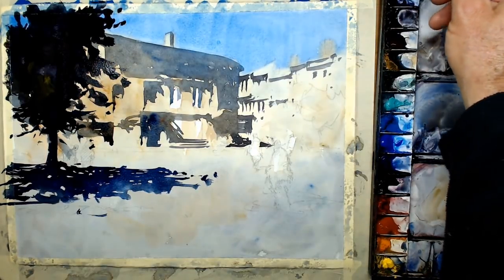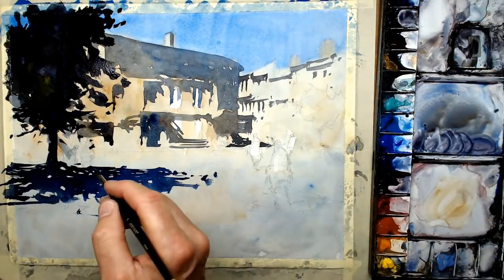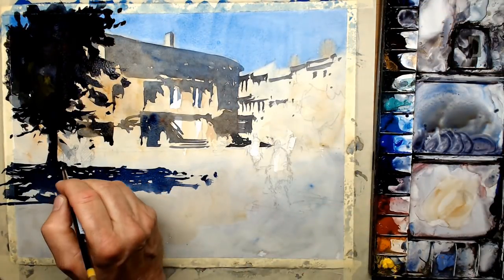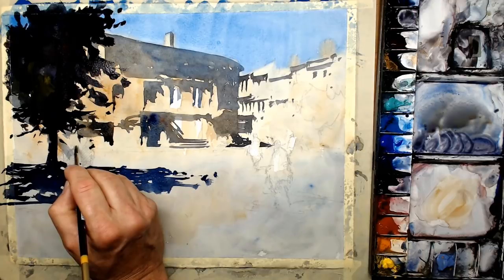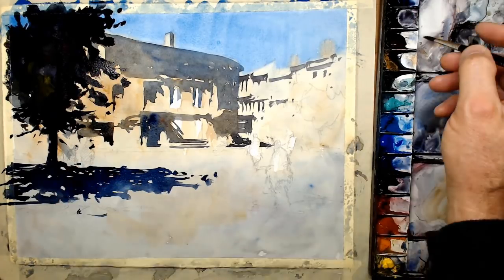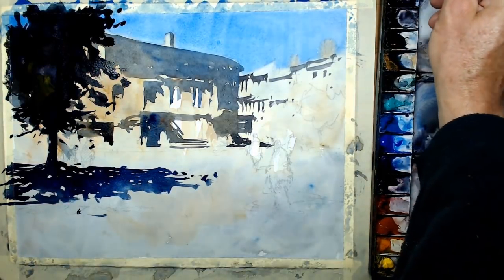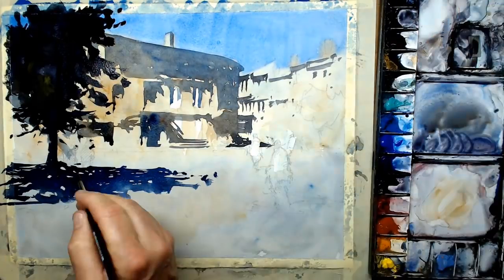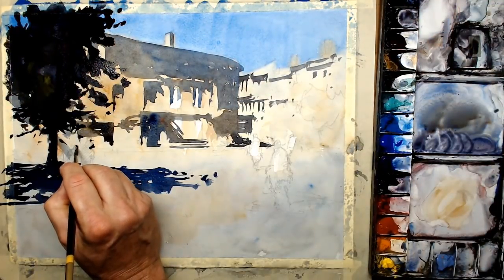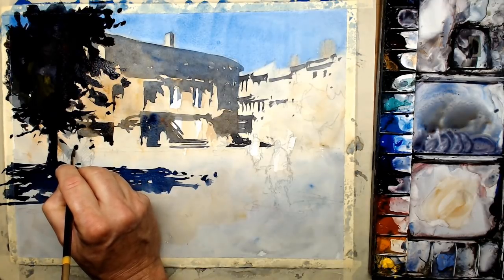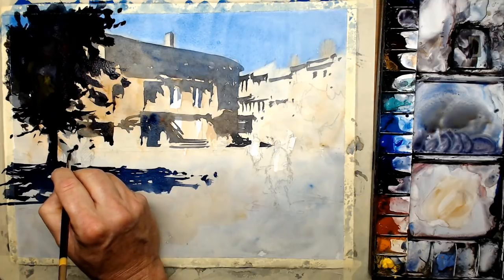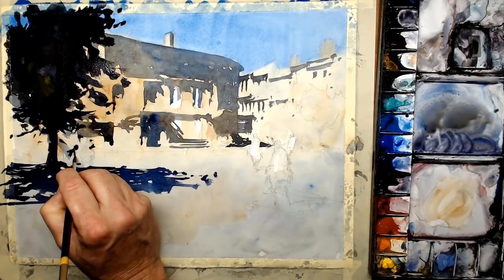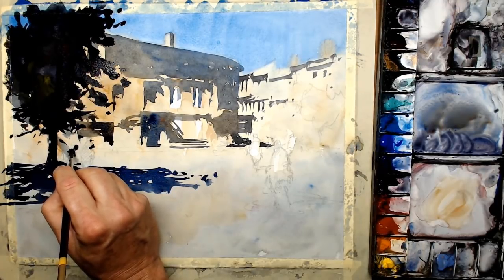Now, smaller brush now to do these figures with. So this is the seated figure. I could have done this with a mop brush with a good point to it, but I want to do them pretty soon after doing the shadows, just so that I can join the two up.